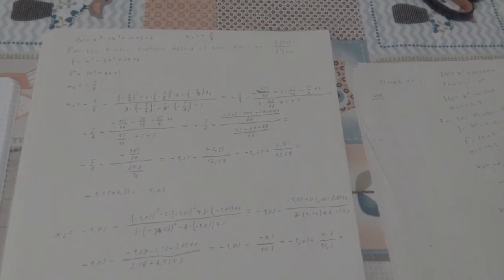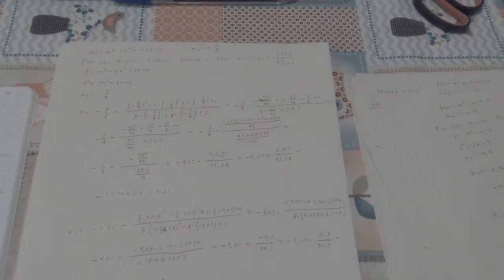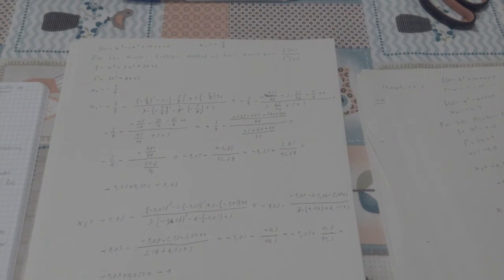So once again, I hope it helps, and I'm gonna make one more example about this method, and then that's it. I'm not gonna make any other example about this method.